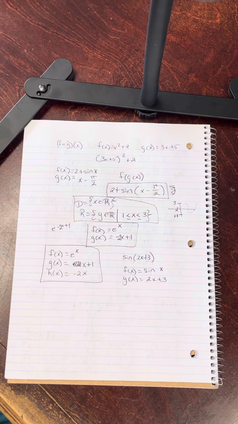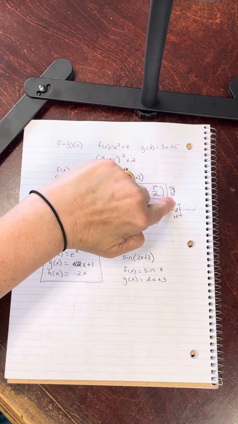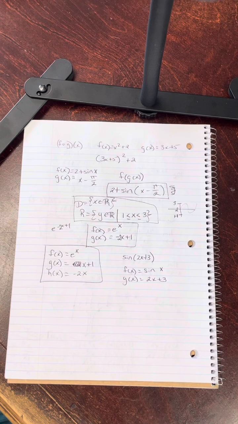Now, the domain of the function, I can plug anything into that. So they're saying the domain is the reals. However, in a sine curve, I do have the boundary just as I had here. The high point would be 1, the low point would be -1, but they didn't ask for that.